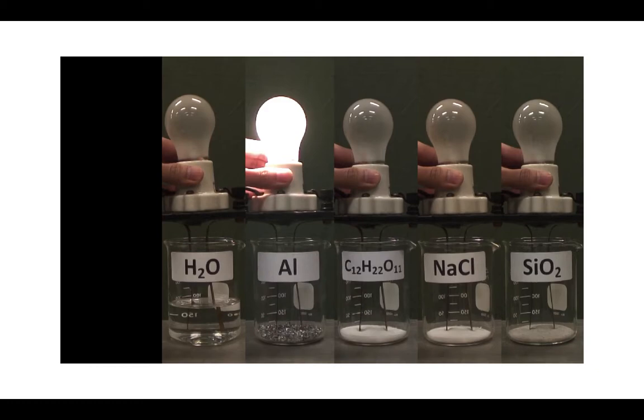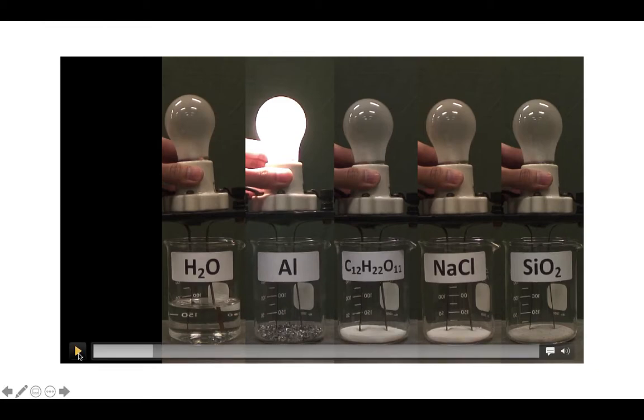So here's what I am seeing so far. We'll see how this goes in the next bit. Solid metal conducts electricity. Solid covalent compounds do not. Solid ionic compounds also do not conduct electricity. My only conductors so far are my metal shavings. Let's move on.